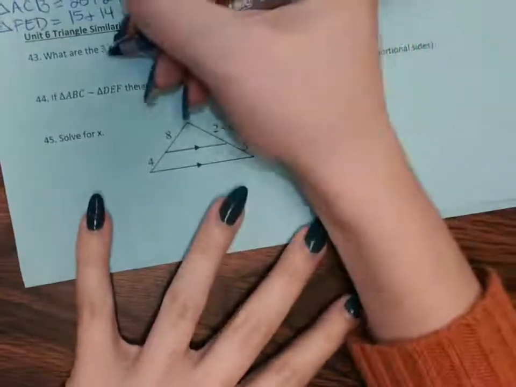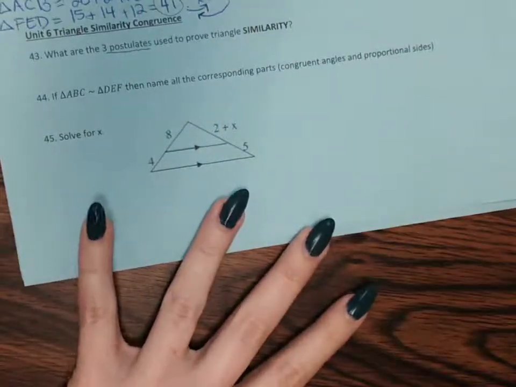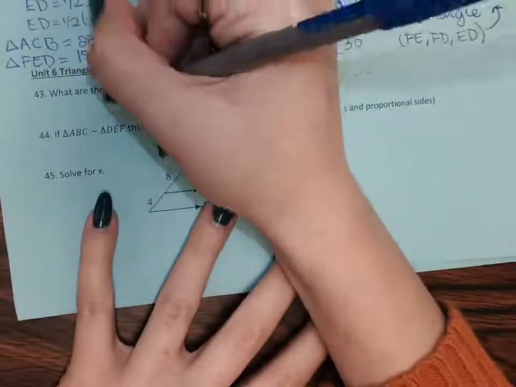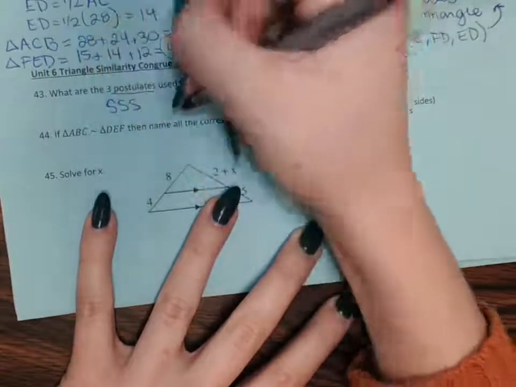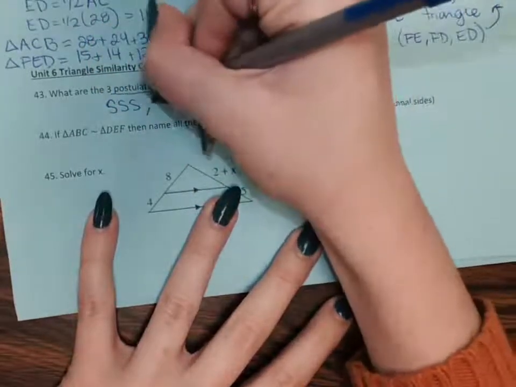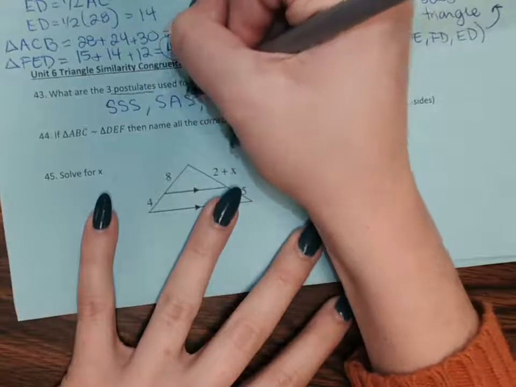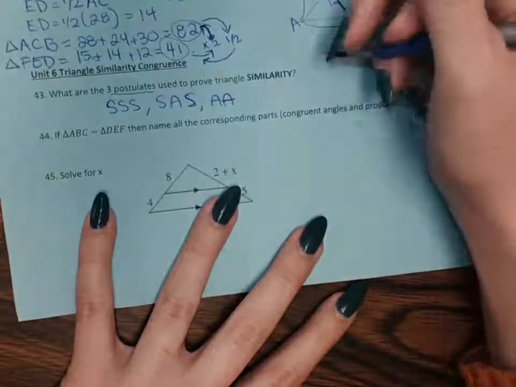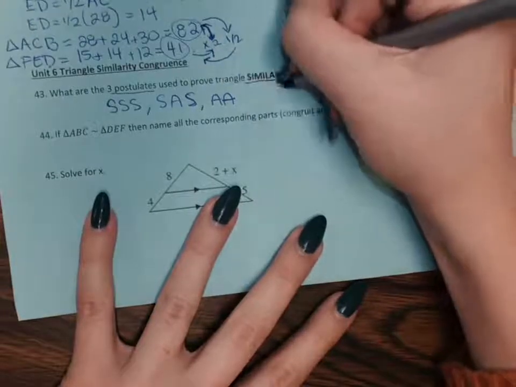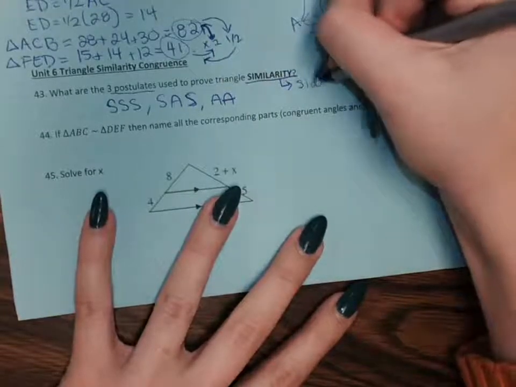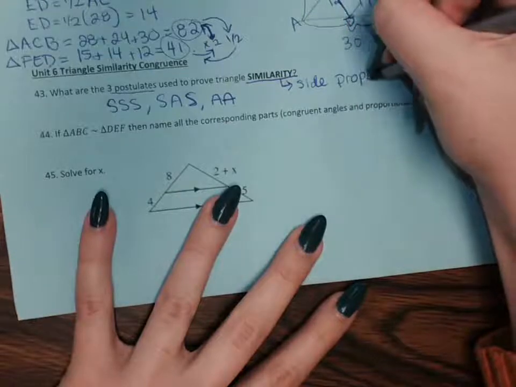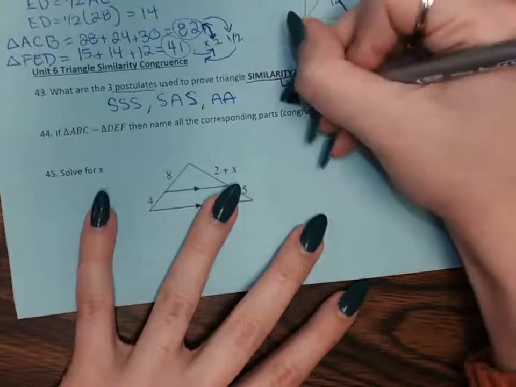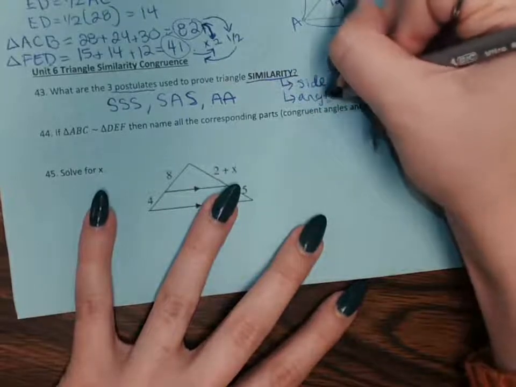Okay, so what are the three postulates used to prove similarity? So those are going to be our acronyms. The first one is going to be side, side, side. The second one is going to be side, angle, side. And the last one is called angle, angle. Okay, so remember, for similarity, sides are going to be proportional, and we'll do one in just a second. And angles are going to be congruent.